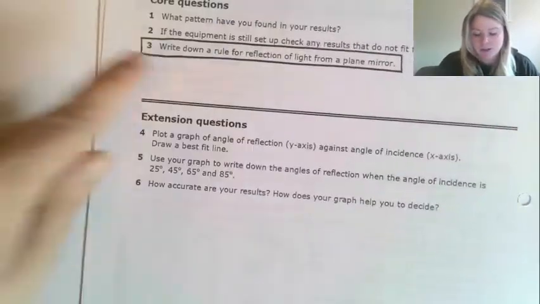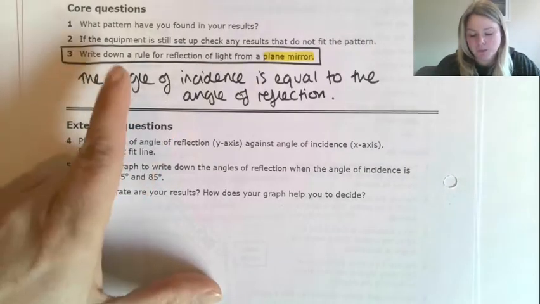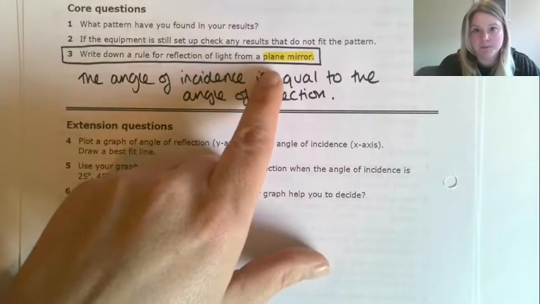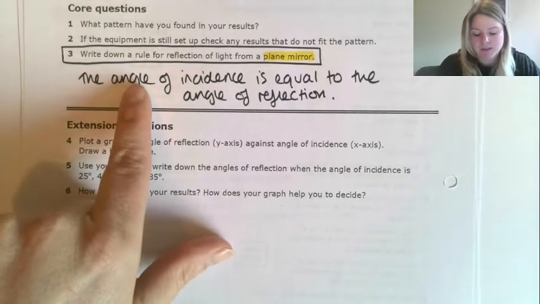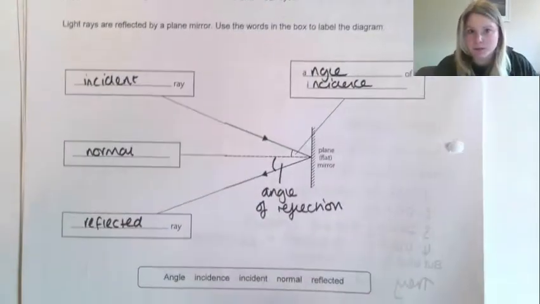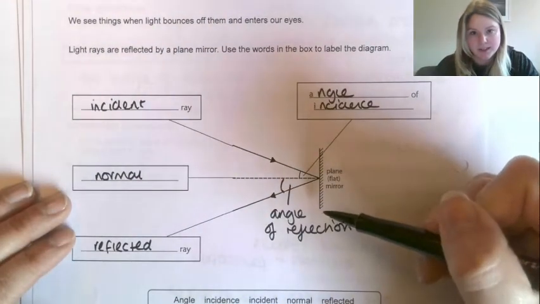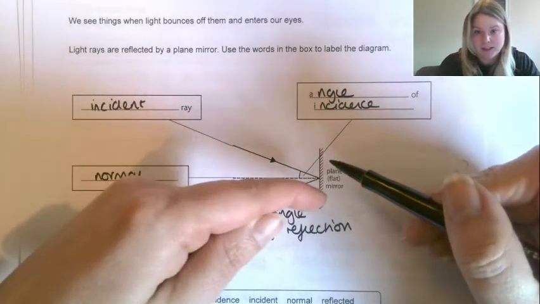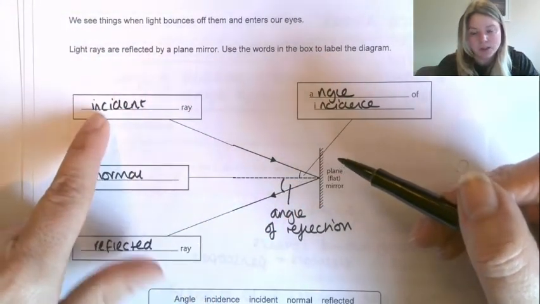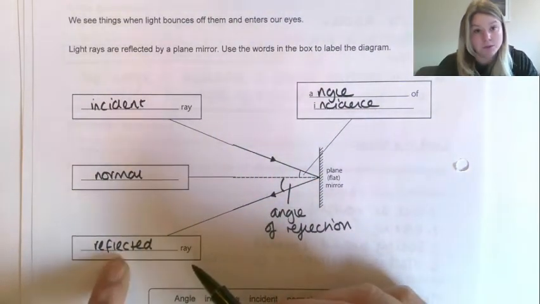And then just make sure that you have filled in the answer to this question here, because this is a really important fact. When we have light reflecting in a plane mirror, which means a flat mirror, the angle of incidence is equal to the angle of reflection. Just to remind you what all those words mean, because it's going to come up in the questions you're doing today. If we had a mirror sitting here and we shone a ray of light in towards here, the one that's going in is called the incident ray. It's going to reflect off the mirror, and that's called the reflected ray.